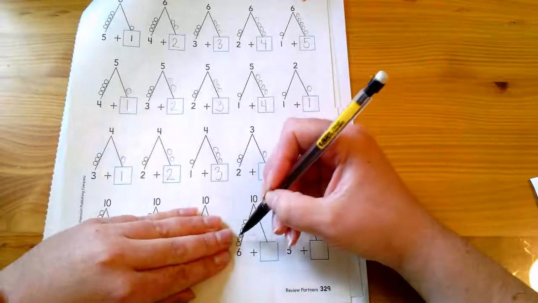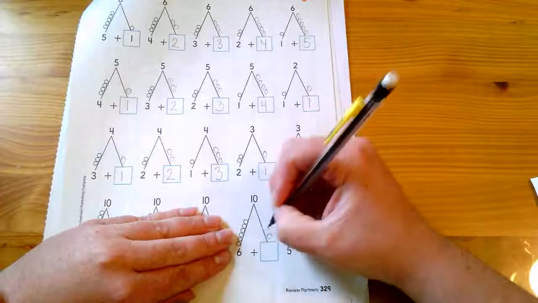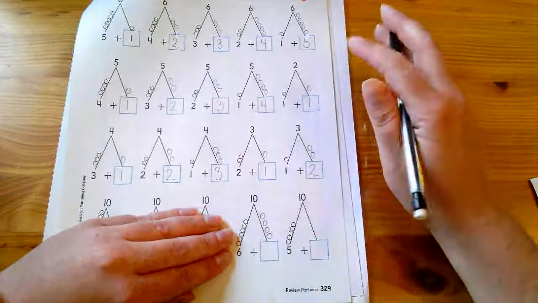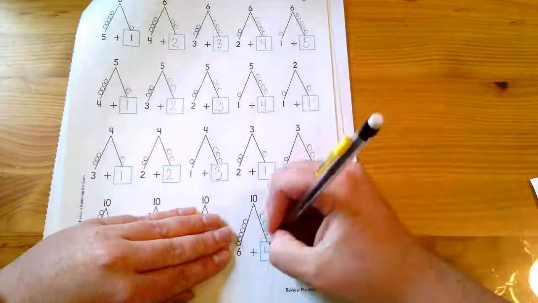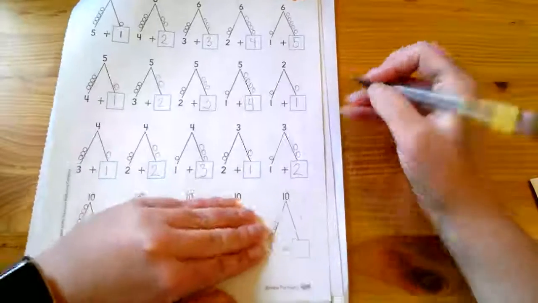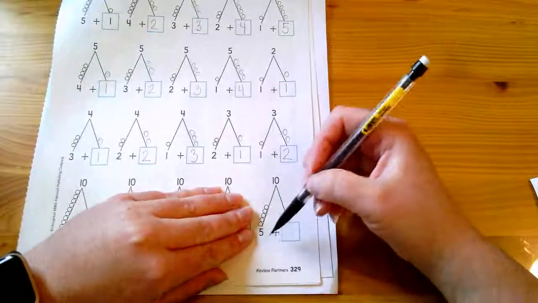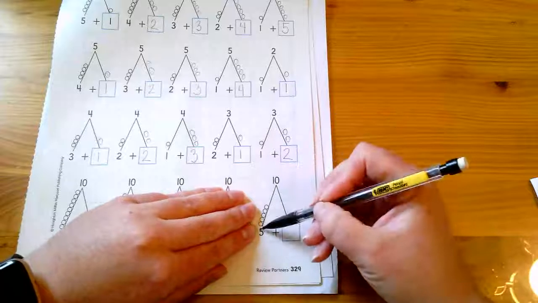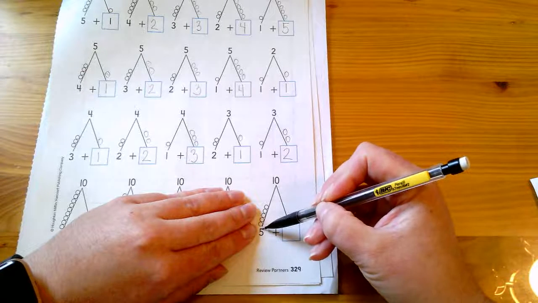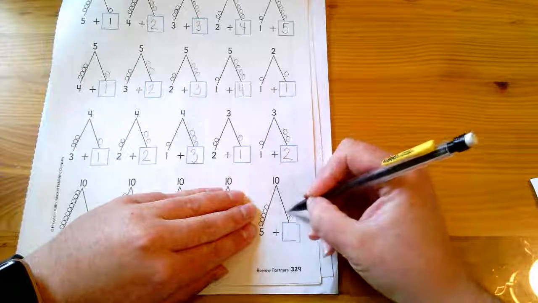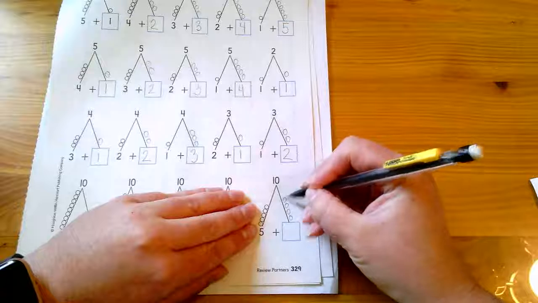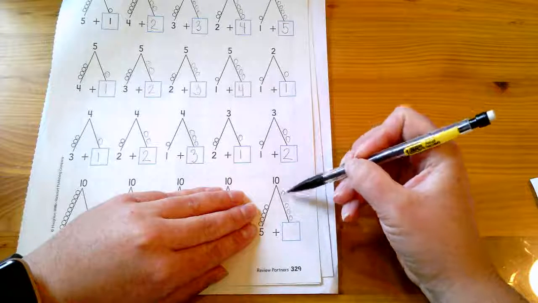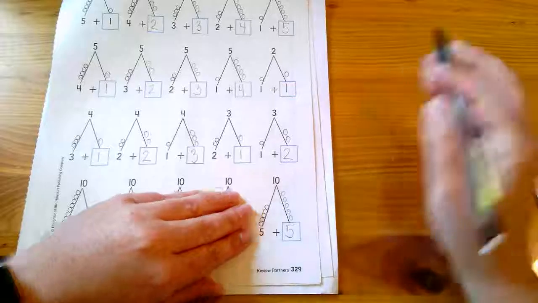1, 2, 3, 4, 5, 6, 7, 8, 9, 10. Stop. 4 tiny tumblers are missing. And the last one, I'm going to count on again. So remember, we're stopping at 10, and we need to start with our 5 that we already have. 6, 7, 8, 9, 10. How many were missing? 1, 2, 3, 4, 5.